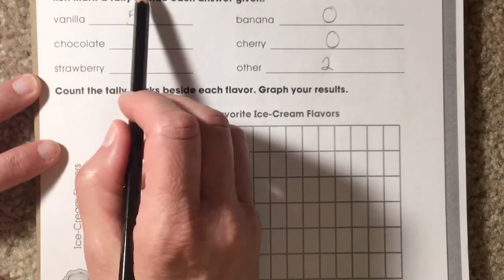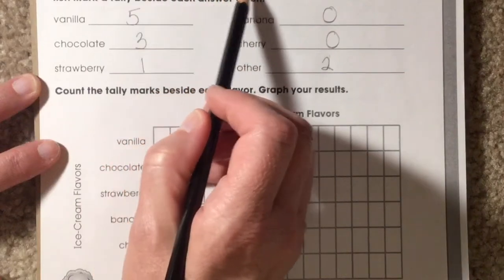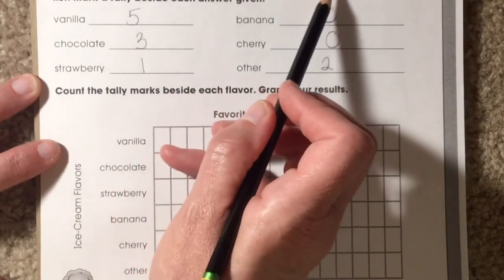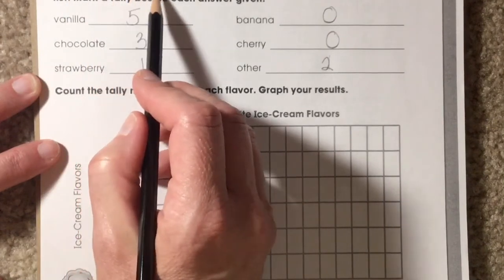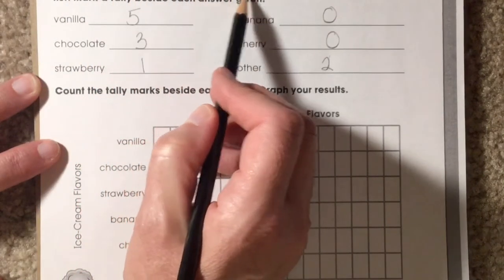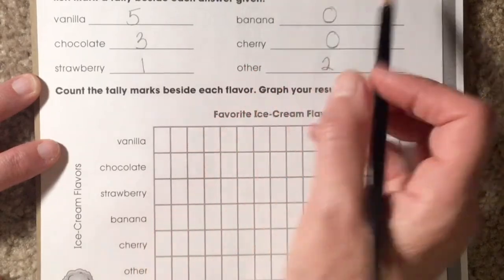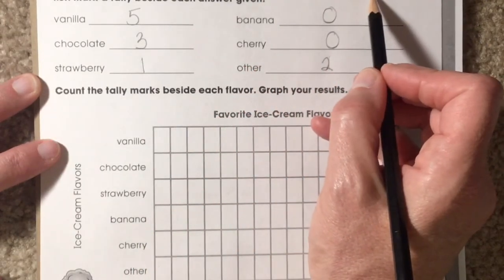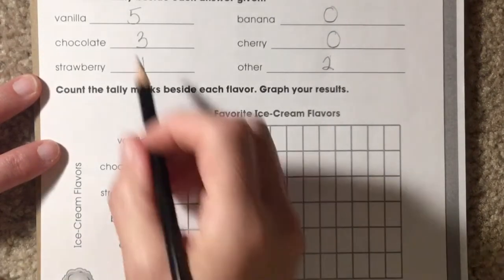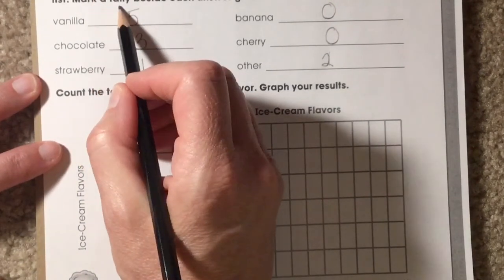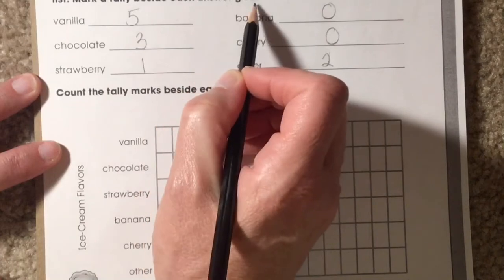Which flavor of ice cream is the most popular with your friends and family? Ask each person to choose a favorite ice cream flavor from the list. Mark a tally beside each answer given.